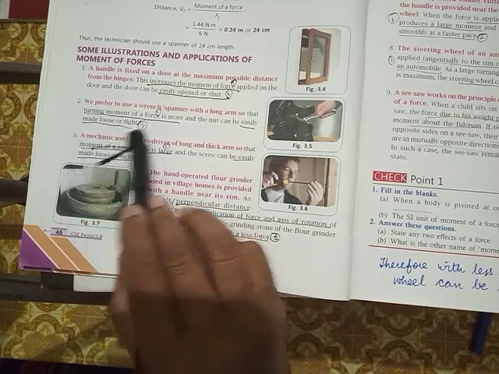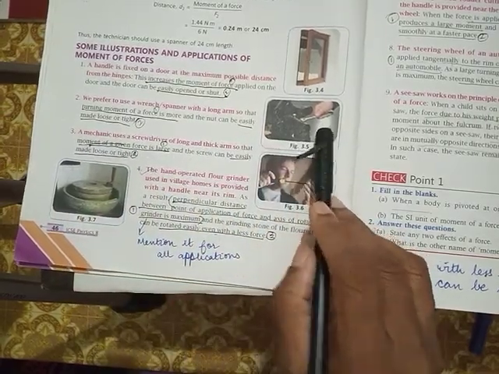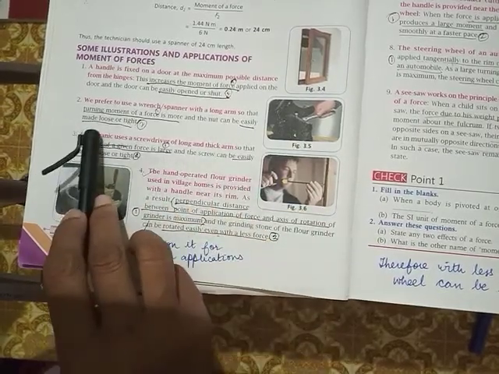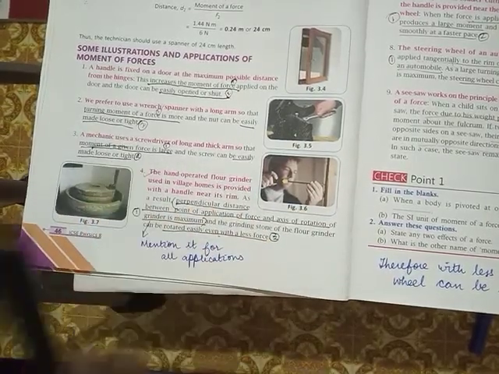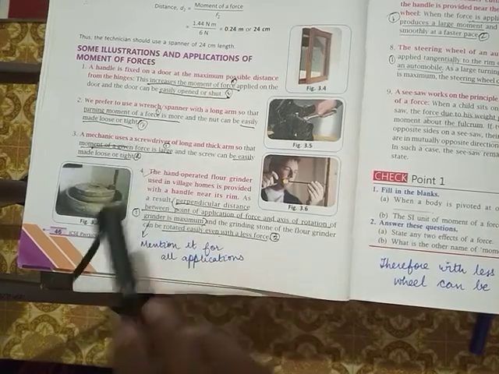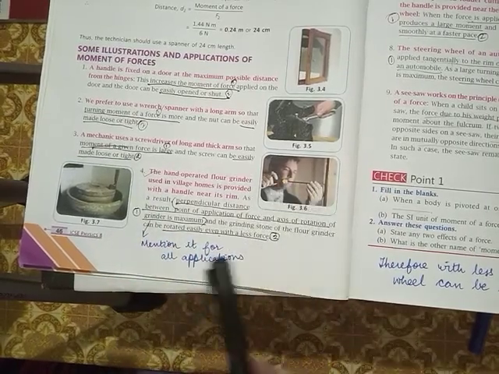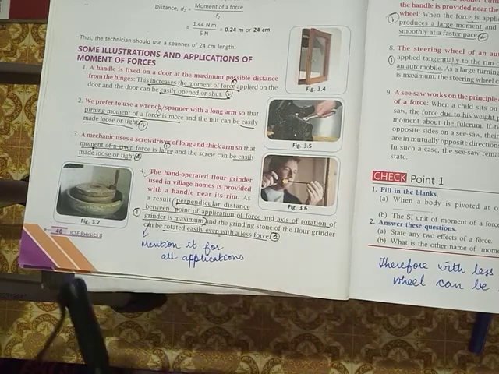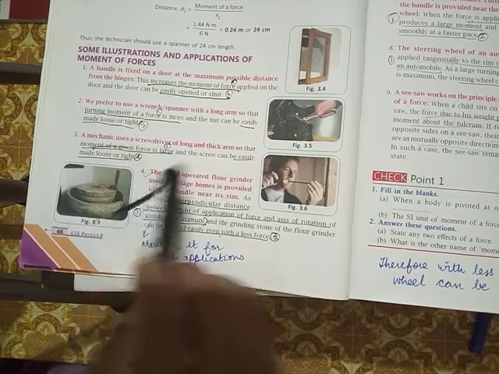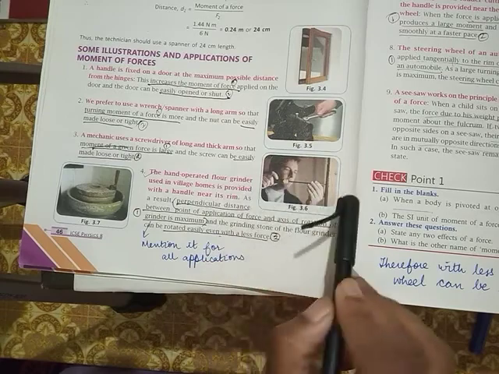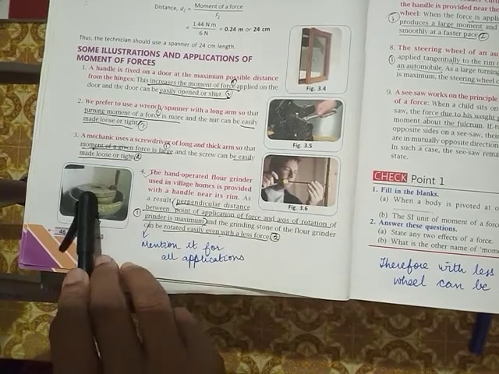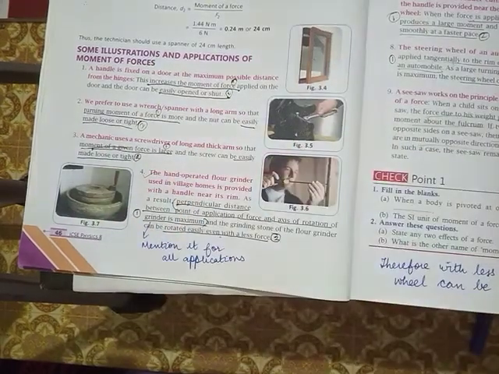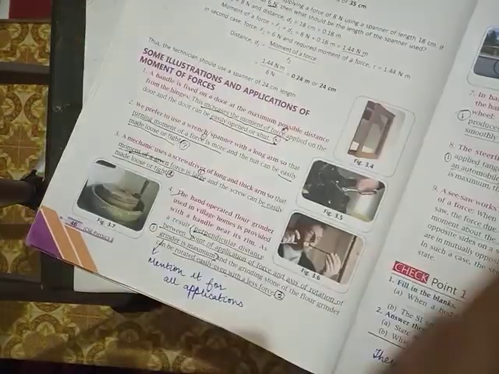Okay, it is provided with a long arm so that the perpendicular distance increases so that we can easily loosen or tighten it. In this case, screwdriver has a long handle so that its perpendicular distance between point of application of force and axis of rotation is increased so that the screw can be easily tightened and loosened. Same like this. Okay, so this is almost the same answer for everything.